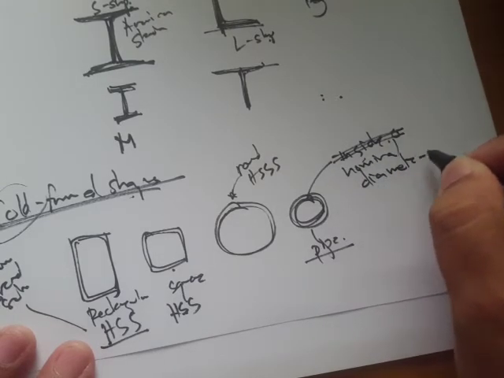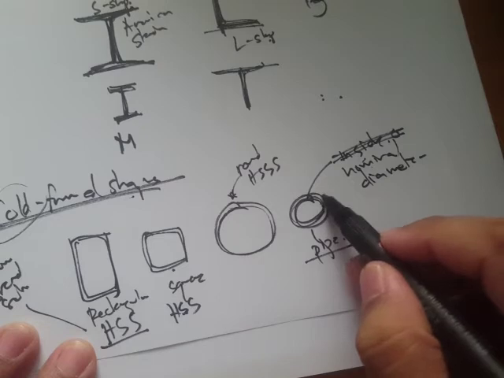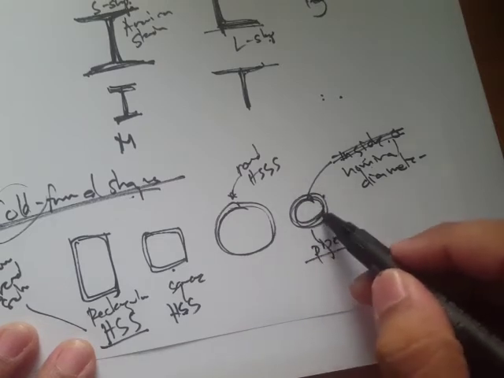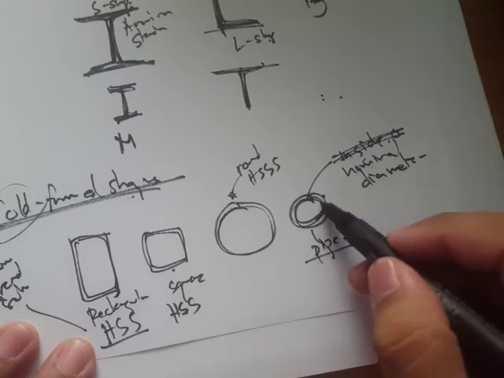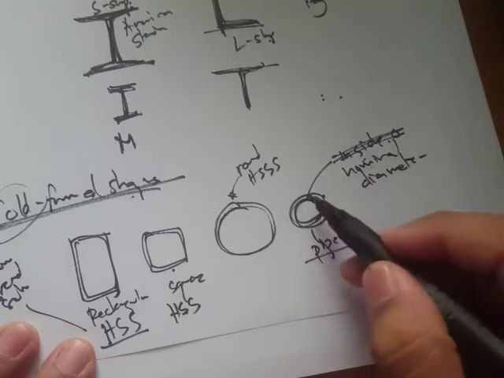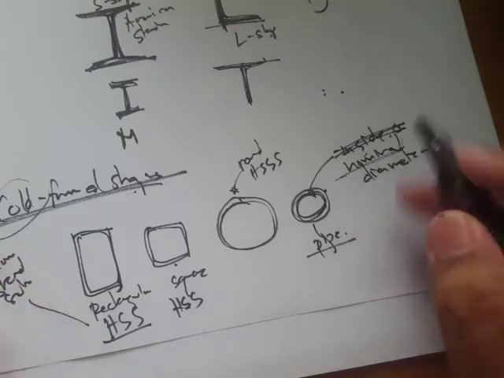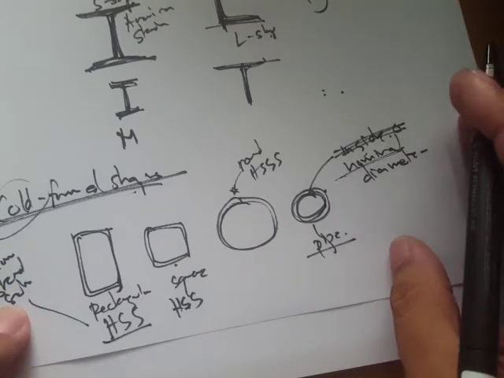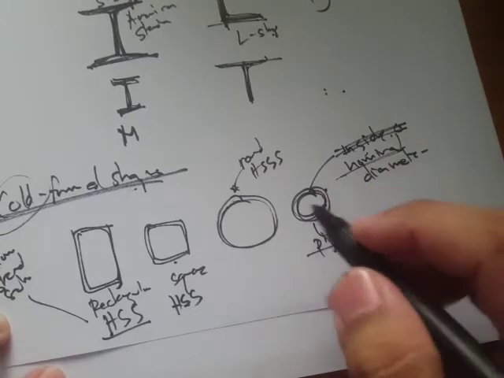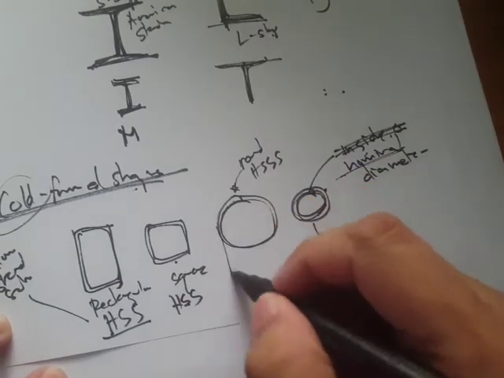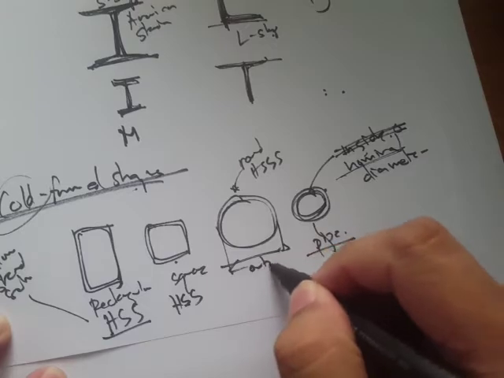When I say nominal diameter, it's not actually the outside, it's not actually the inside, although for some schedules of these pipes, the nominal corresponds to the internal. Let's just say nominal diameter is a way of designating or calling out this material. Whereas for round, I think that's based on the outside.